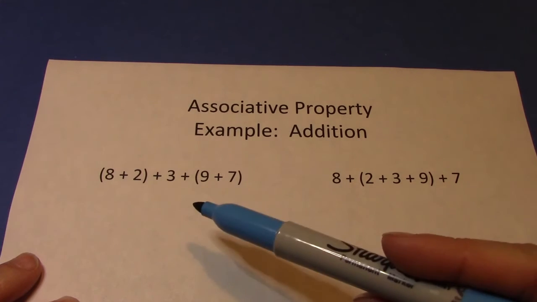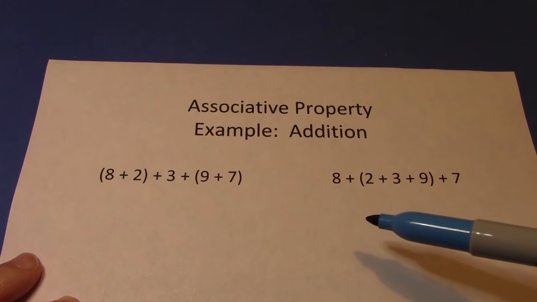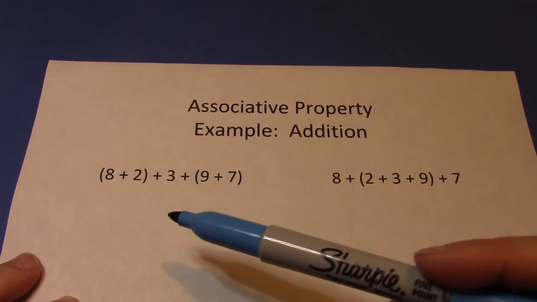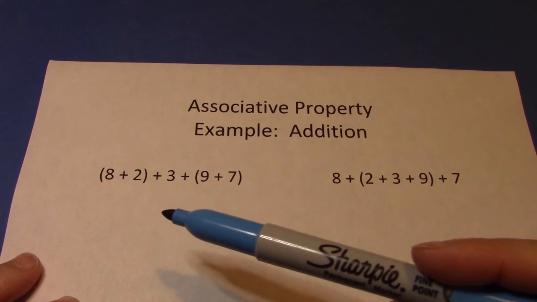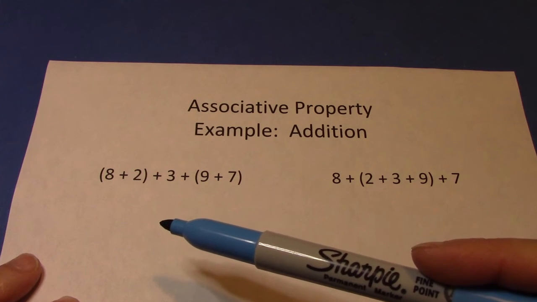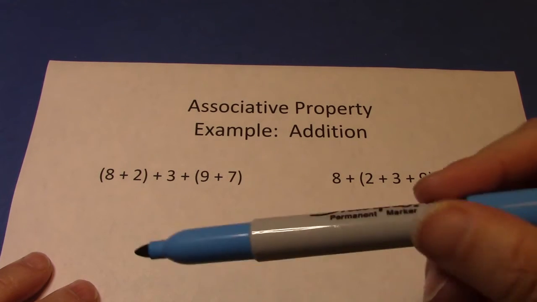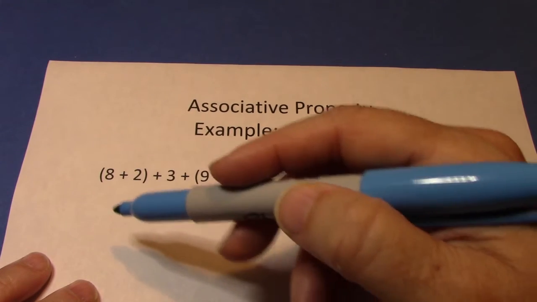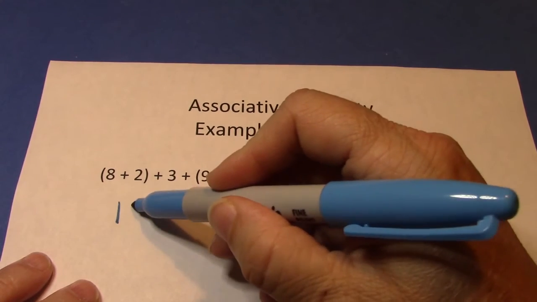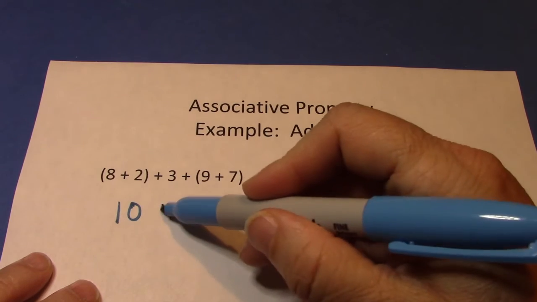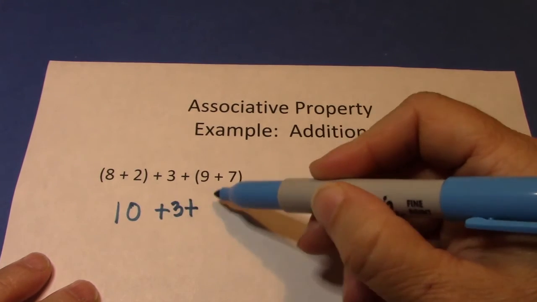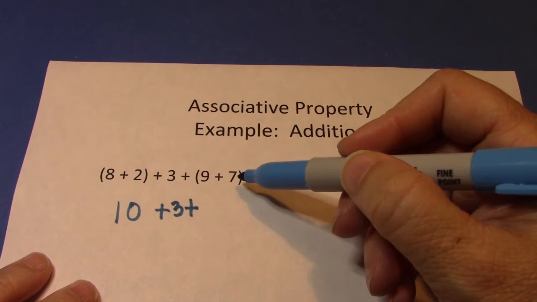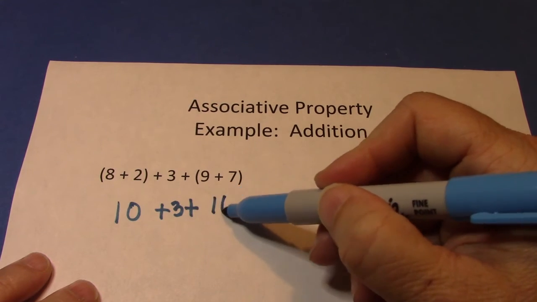You can see that on the left and on the right we've got the exact same numbers in the same order, but they're grouped in different ways or associated together in different ways. So we should get the exact same answer when we do them both ways. So we'll start with the parentheses here. 8 plus 2, that's 10. Plus 3, we'll bring that down. And the parentheses here, 9 plus 7, that's 16.